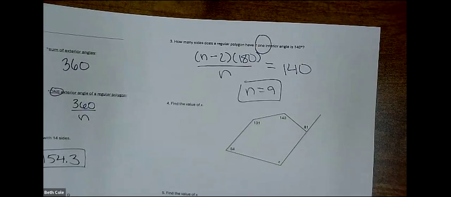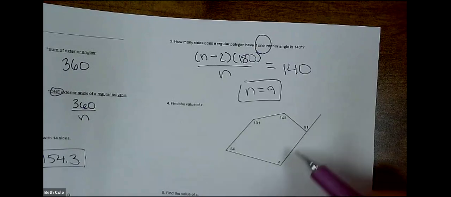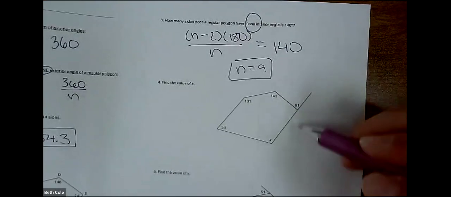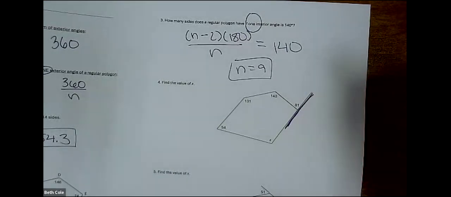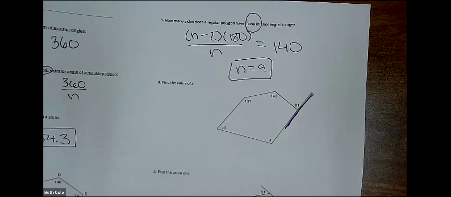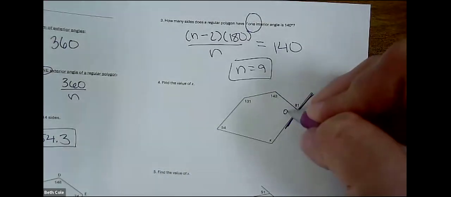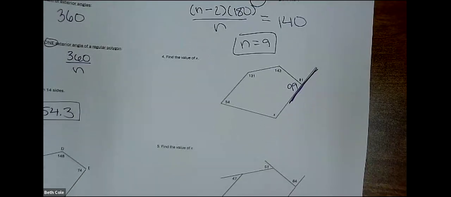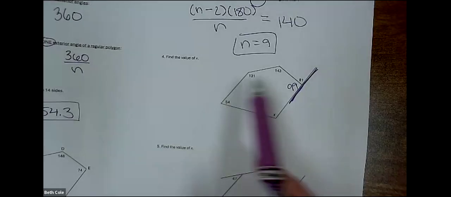All right, for this one, it's going to be similar to question 2. We're going to find x, but I need to know what this little missing part here is. So here we have a straight line. How much is a straight line worth? 180. I'm going to do 180 minus 81. I think it's going to be 99, right? And I got 99 for that missing angle that's in there. And we're going to do the same thing we did in question 2. We're going to add all this up.